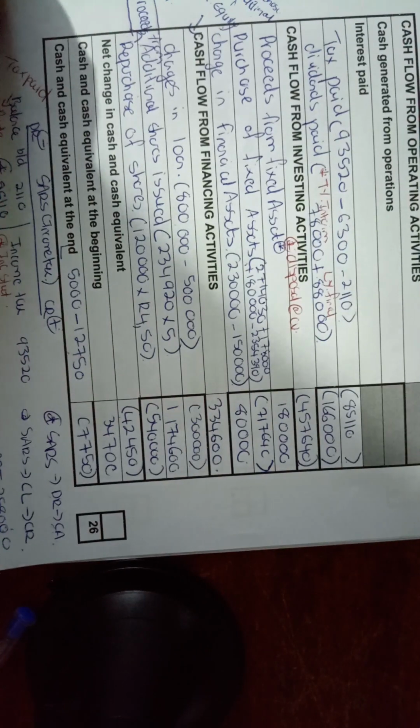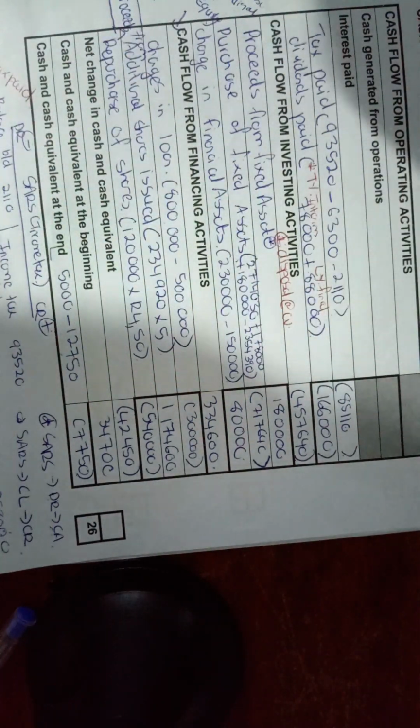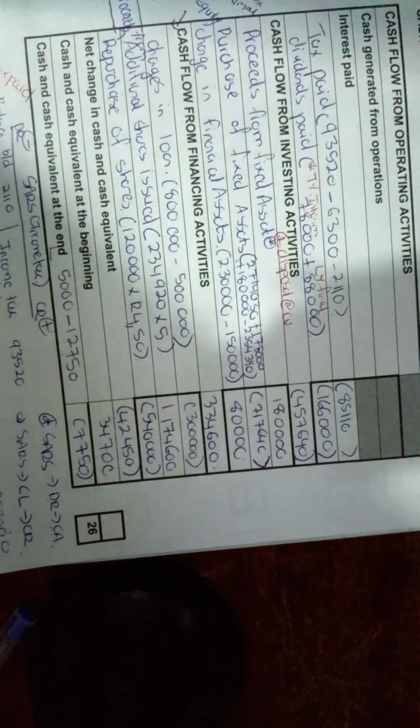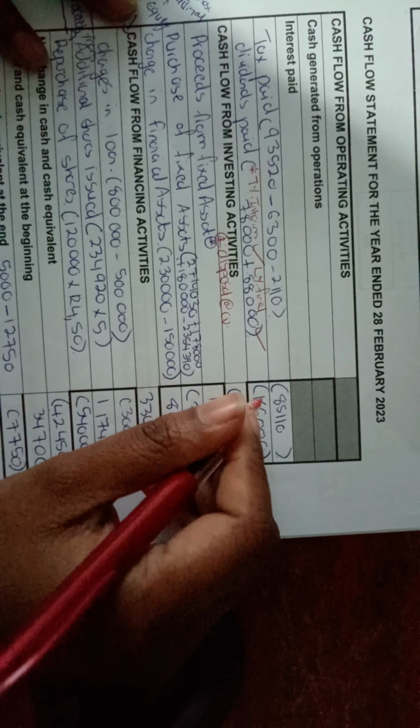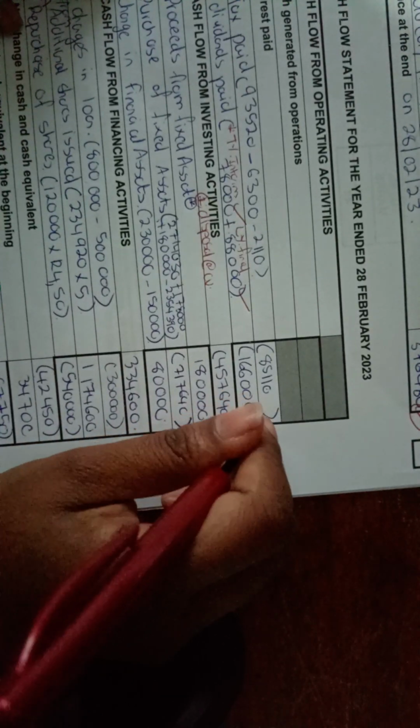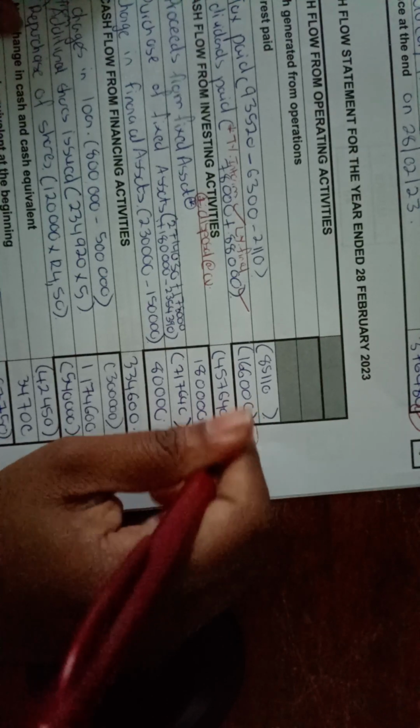Okay, and then for the cash flow, let me show you very quickly how you will definitely score 26 marks. So for the dividends paid, operation mark, tax, they'll give you 1 mark for each. Operation mark, cash flow from investing activities, they gave you an operation mark, right?